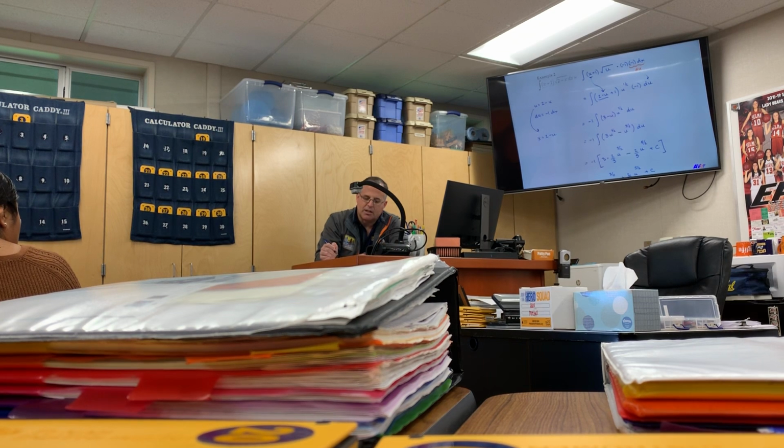This u right here gets replaced with 2 minus x, so negative 2 times 2 minus x raised to the 3 halves power plus 2/5 times 2 minus x raised to the 5 halves power plus c.